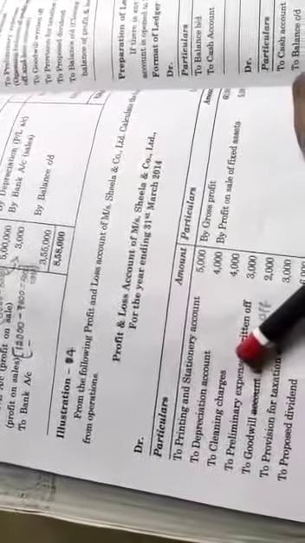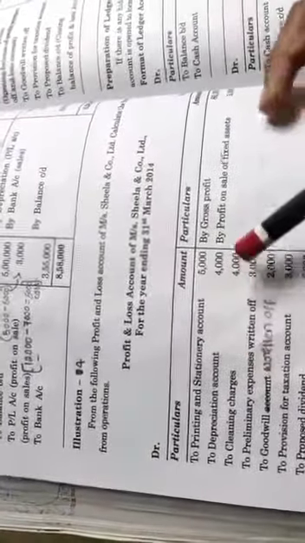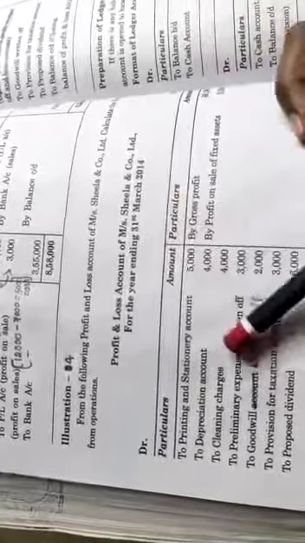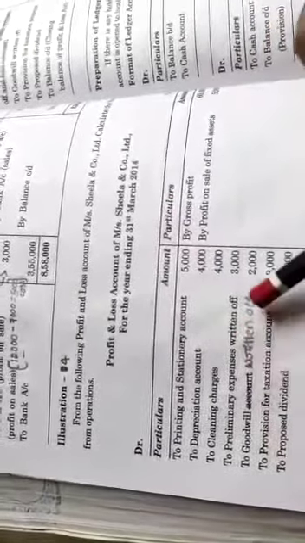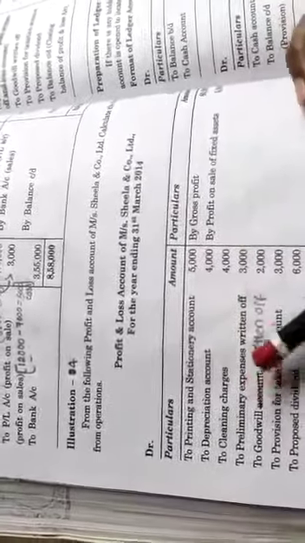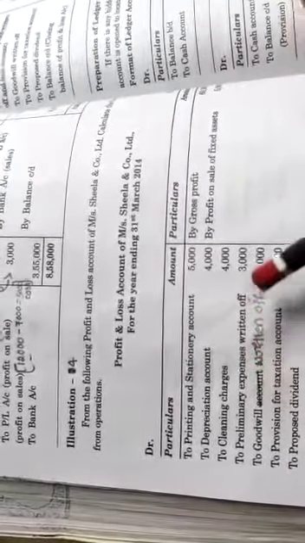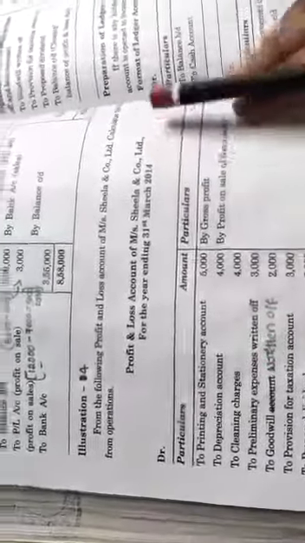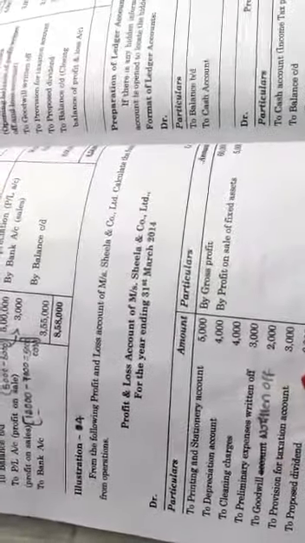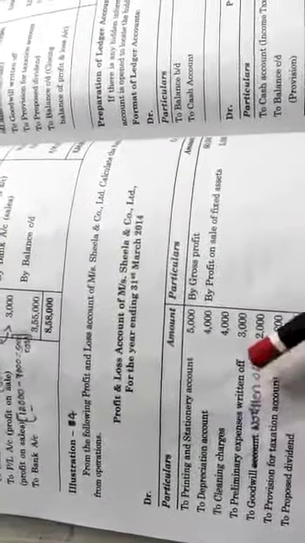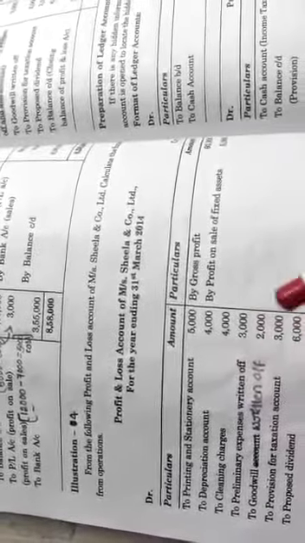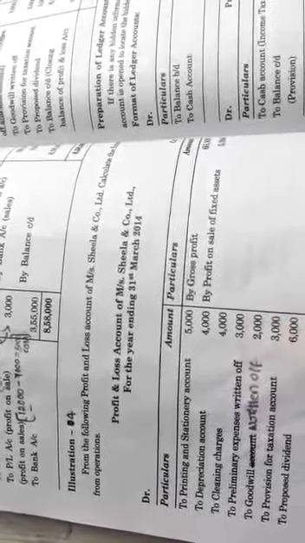Next, cleaning charges. Cleaning charges are related to the operation, so it will affect the fund, so don't take that. Next, to preliminary expenses written off. I have explained what preliminary expenses are. This one is written off, so this is a non-fund item. Take that, preliminary expenses written off, 3,000. Next, goodwill written off. Goodwill is an intangible asset that is written off, meaning it is decreased, so it will not affect the fund, so it is a non-fund item. Goodwill written off 2,000.